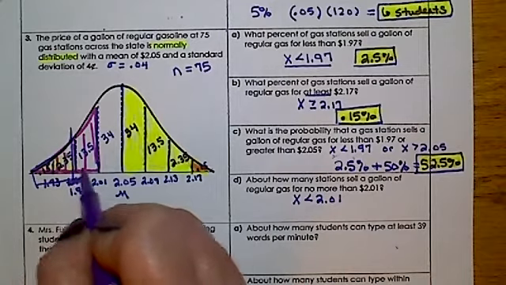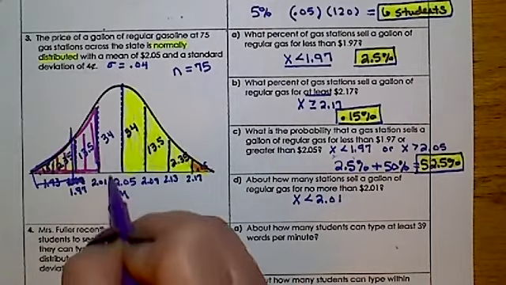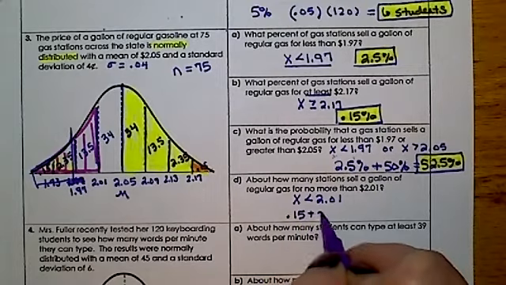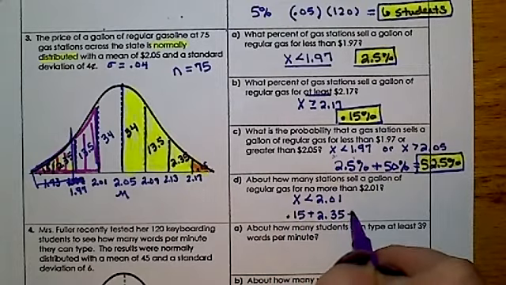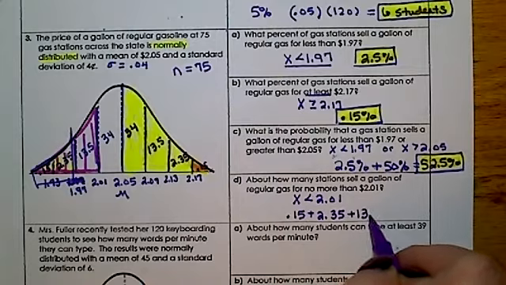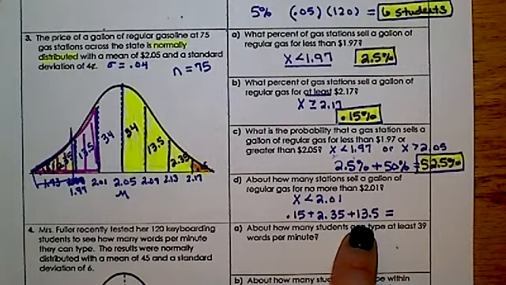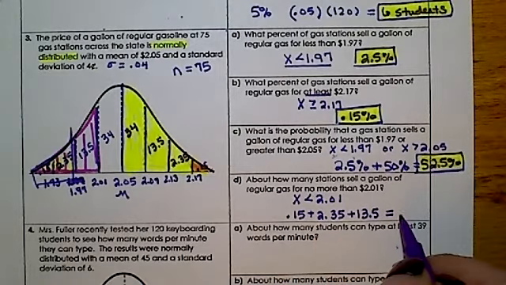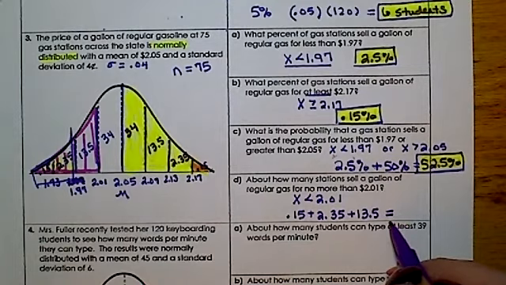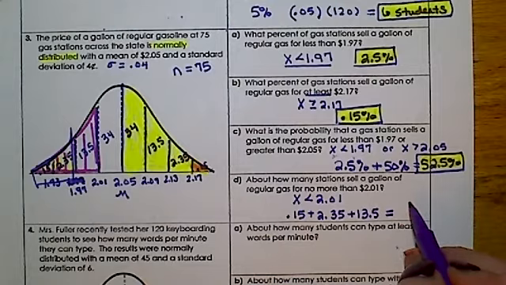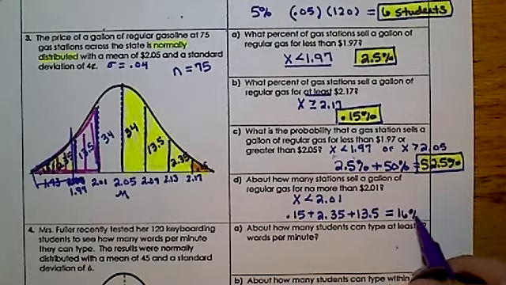So you could add that to the 13.5 and get 16, or you can just add up all those. Or you can remember that was 2.5, add that to 13.5, the 16% we said.